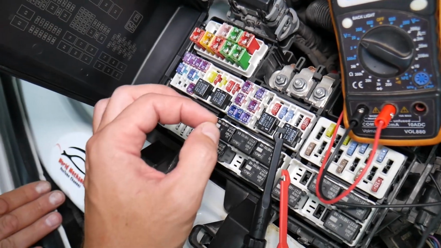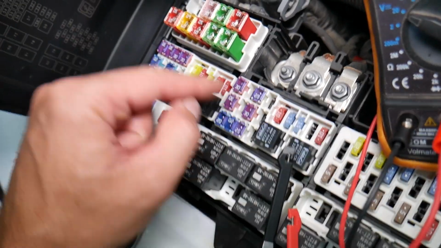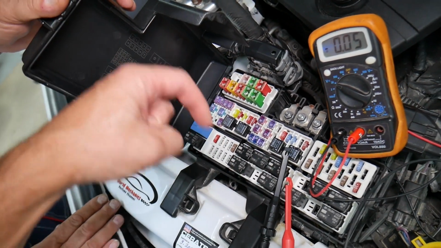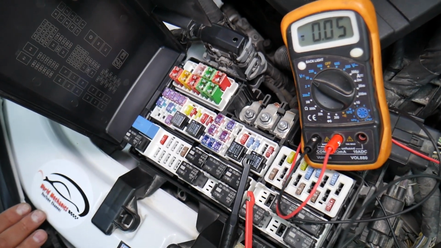So we will have a video on how to test a fuse, different kinds of fuses, and how to test relays. We're going to put the link in the description of the video below specifically to that video.